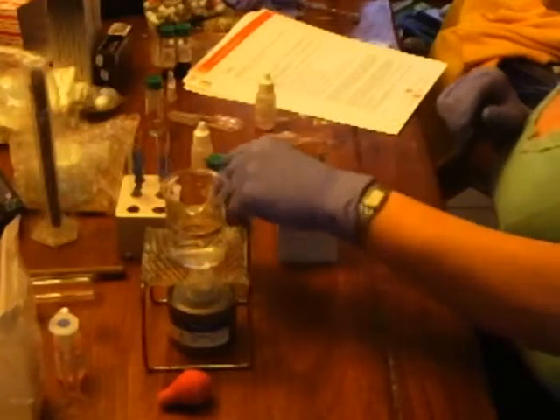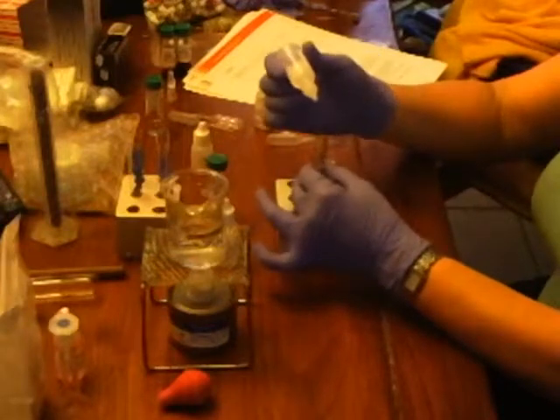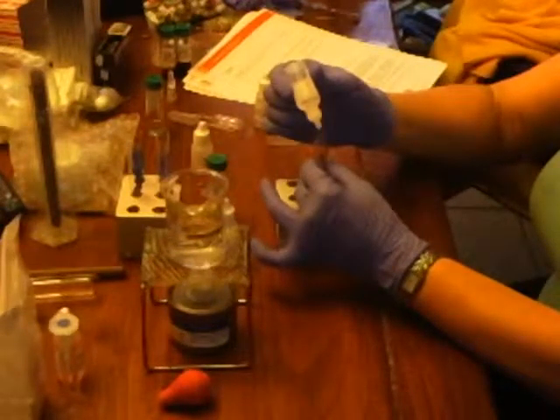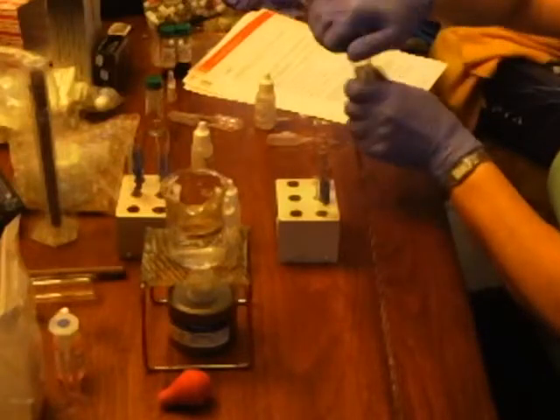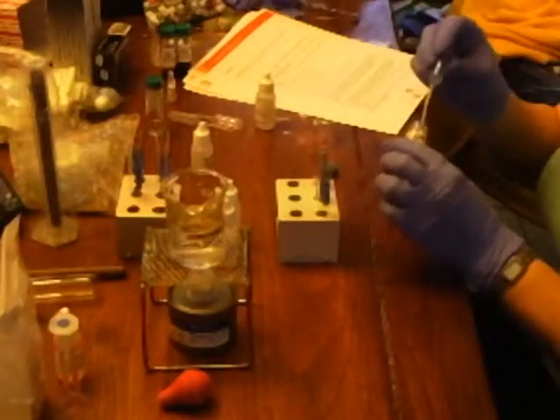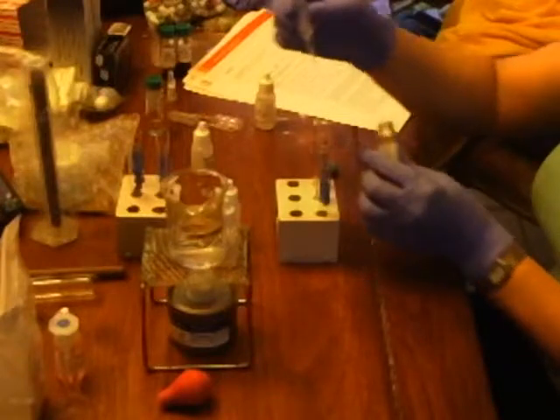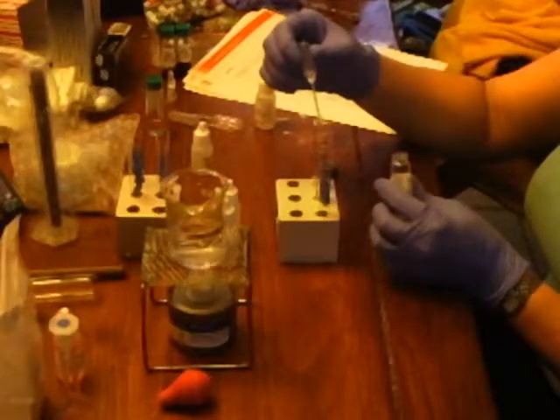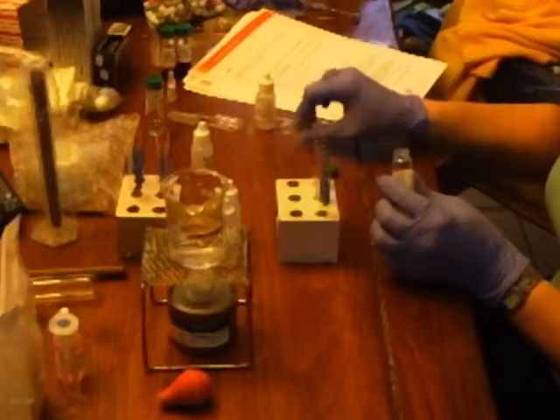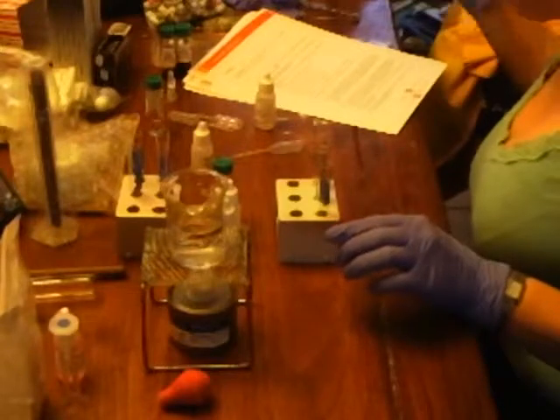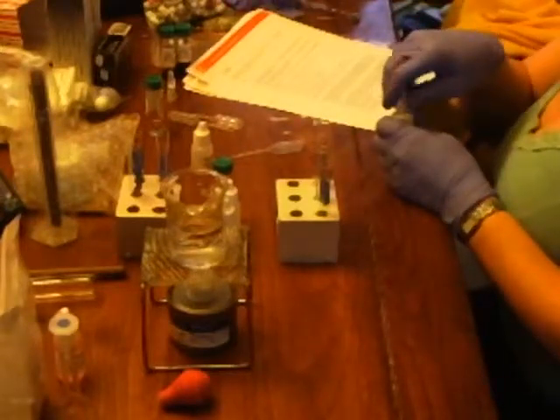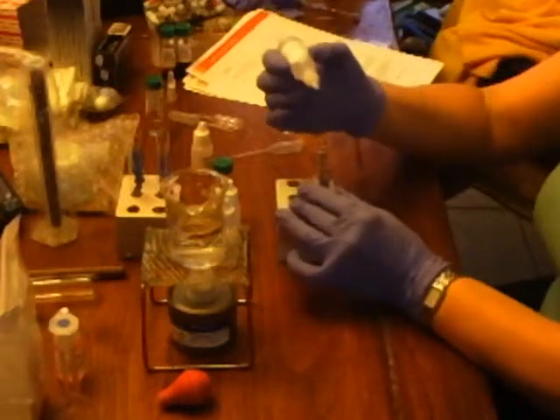My second test tube is 5 drops of ethanol. 1, 2, 3, 4, 5. And then my last test tube, I need 5 drops of isoamyl alcohol. Phew. Okay, that stinks. And then 2 drops of sulfuric acid into each test tube.